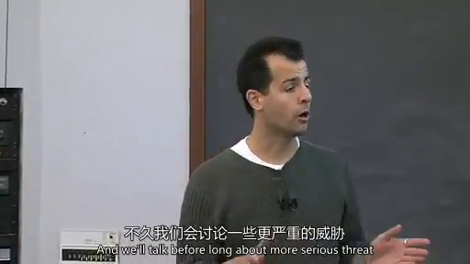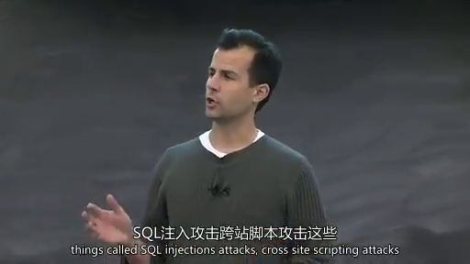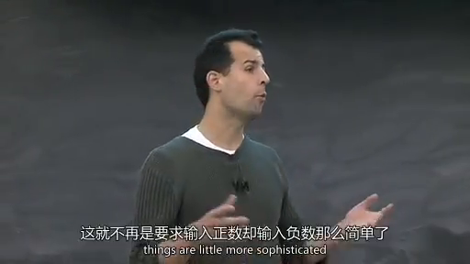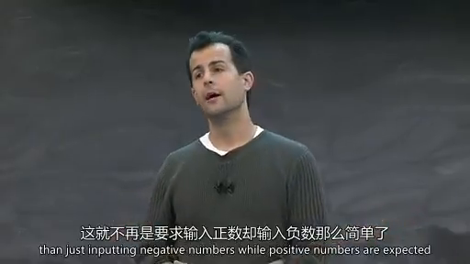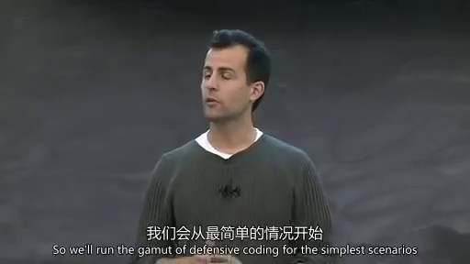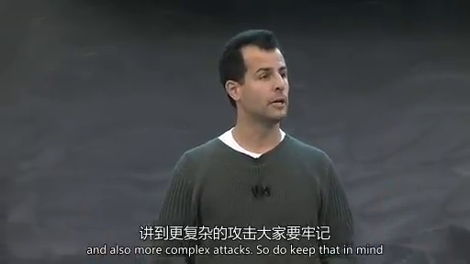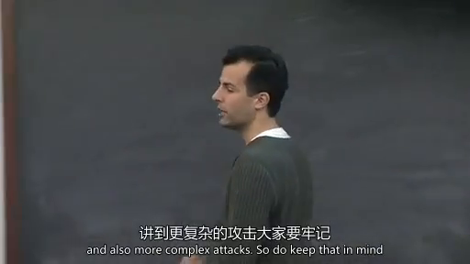And we'll talk before long about more serious threats, things called SQL injection attacks, cross-site scripting attacks, things that are a little more sophisticated than just inputting negative numbers where positive numbers are expected. So we'll run the gamut of defensive coding for the simplest of scenarios and also more complex attacks. So do keep that in mind.